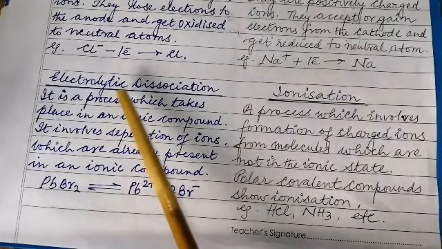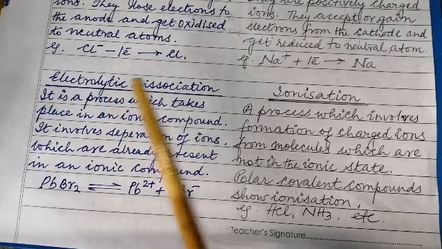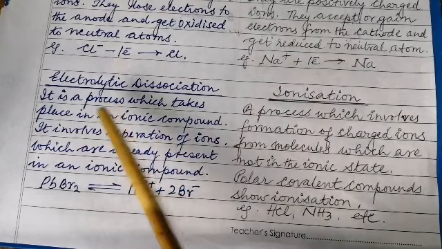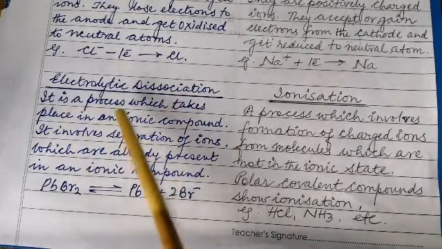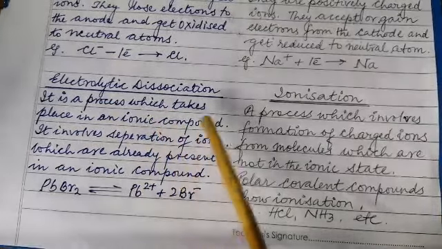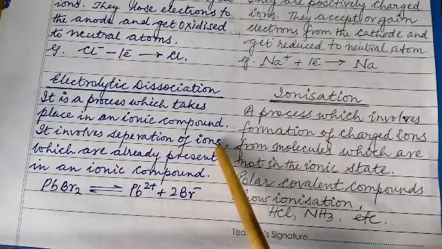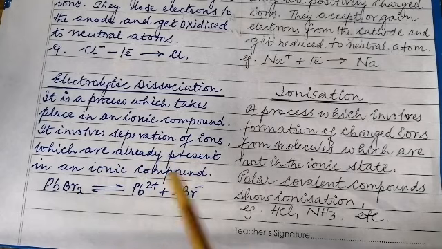Now in ICSE, very often you'll see that they ask you to differentiate between electrolytic dissociation and ionization. What do you mean by electrolytic dissociation? It is a process which takes place in an ionic compound or electrovalent compound. It involves separation of ions which are already present in an ionic compound.